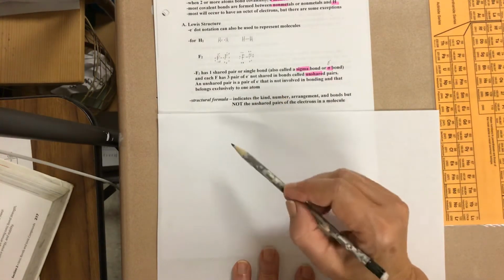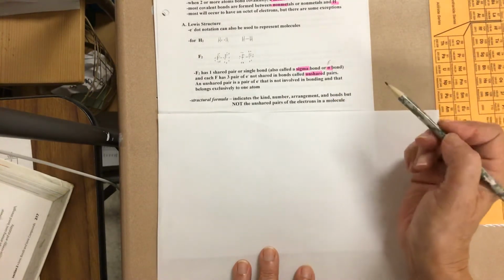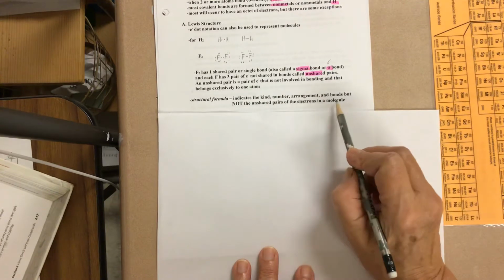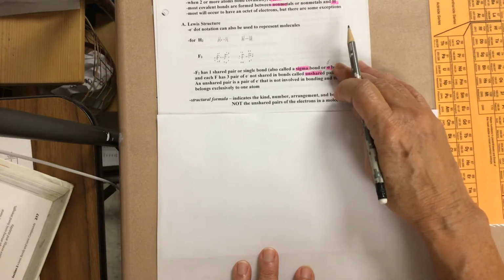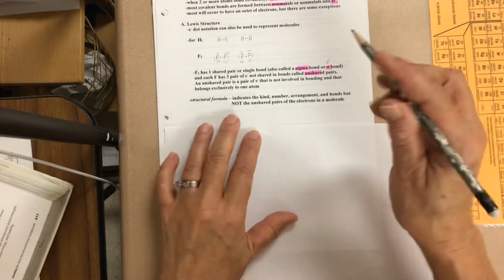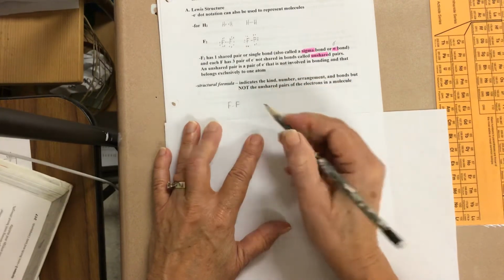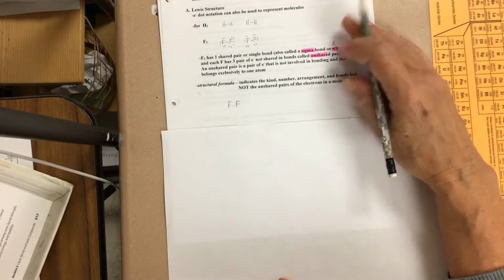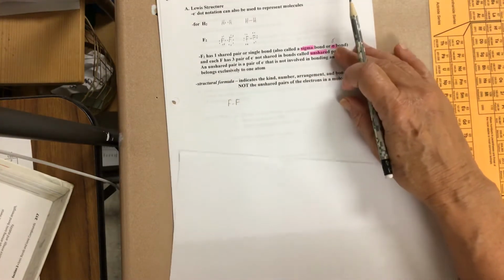We're not going to use them in here because when you start talking about molecular geometry, you're missing some important parts to help you determine what type. But a structural formula will indicate the kind, the number, and arrangement of bonds, but it does not show you the unshared pairs of electrons in a molecule. Okay, so for instance, fluorine structural would look like this. So then you do not see the unshared pairs. So you can't do your electron count. So this is what structural is. We're not going to actually do structural in the classroom.